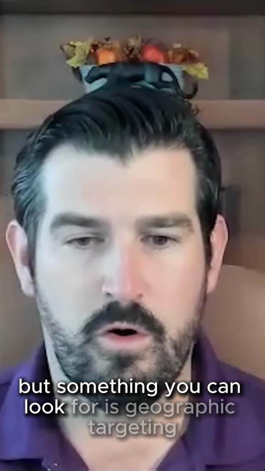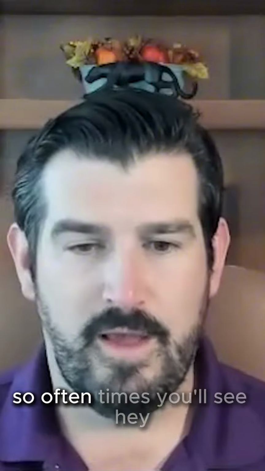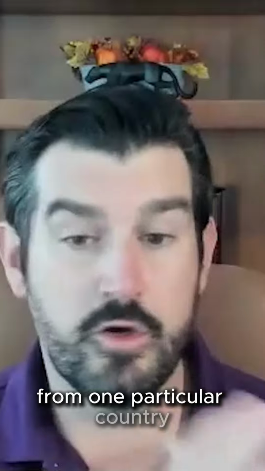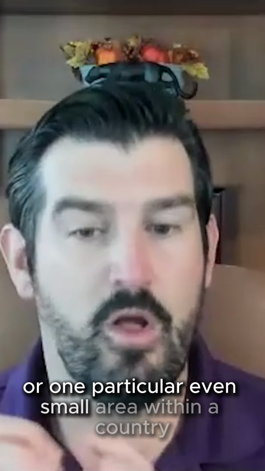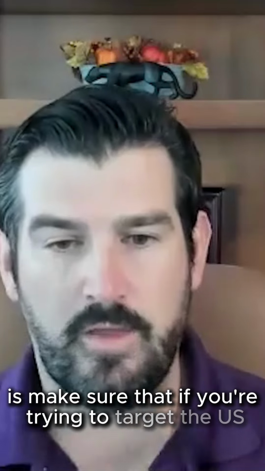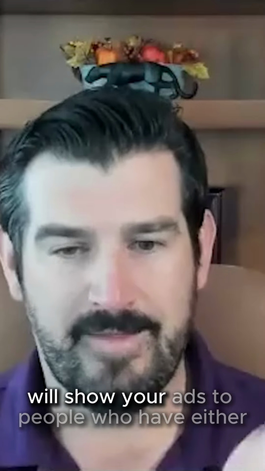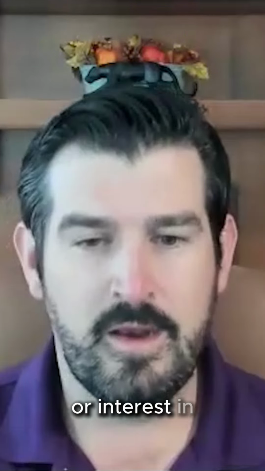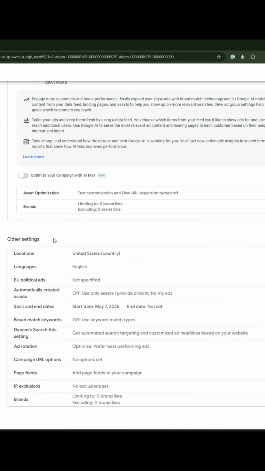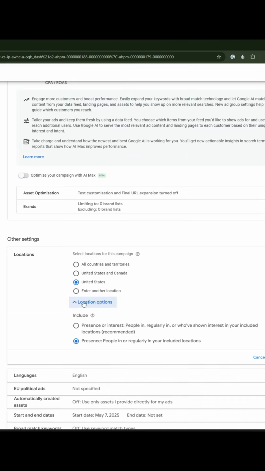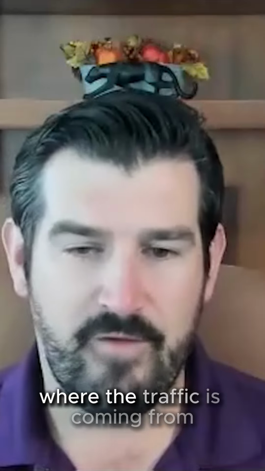But something you can look for is geographic targeting. So oftentimes you'll see, hey, we're getting a ton of clicks from one particular country or one particular, even small, area within a country. And what you can look for there is make sure that if you're trying to target the US, there's kind of a gotcha there where Google by default will show your ads to people who have either presence in your targeted location or interest in. You want to make sure you turn off that interest, so you're only serving to people who actually have presence in your location. And that should help a lot with narrowing down where the traffic is coming from.